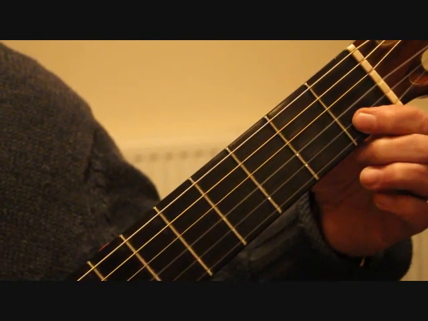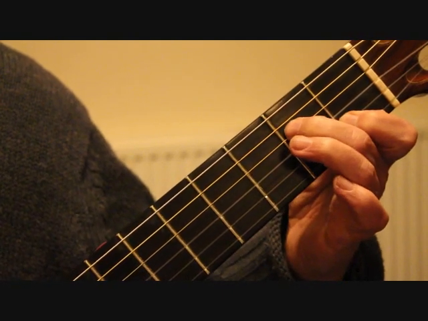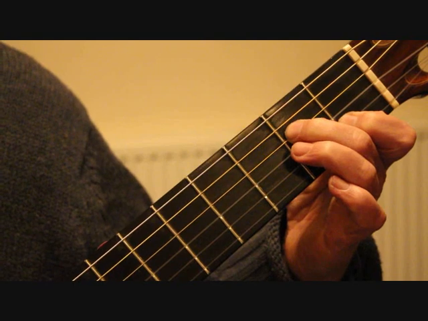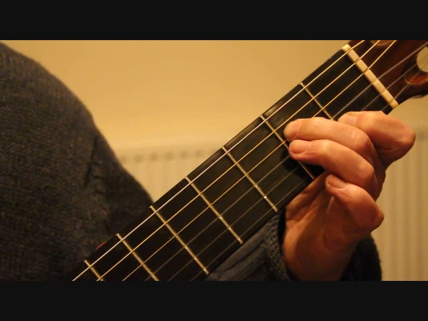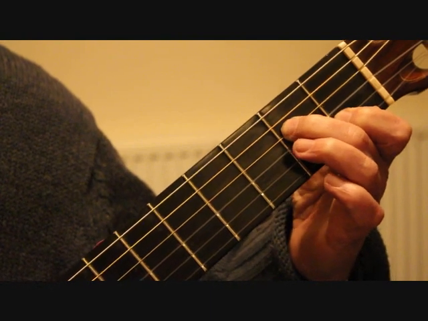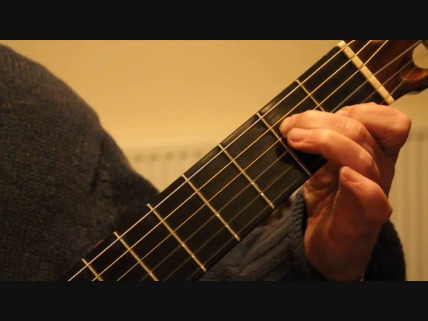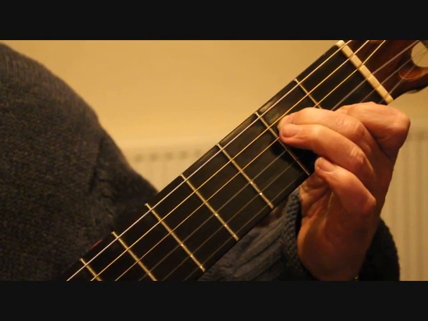Bar 29 is 1st finger on the 2nd string 1st fret C, 2nd finger on the 4th string 2nd fret E. So we're playing the 4th and 2nd string together, 3rd string open, 2nd string, and then 1st string open.